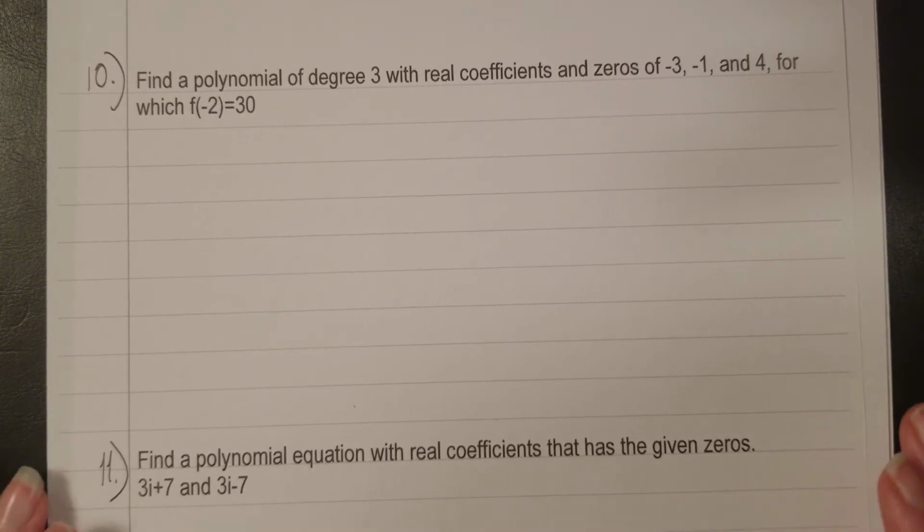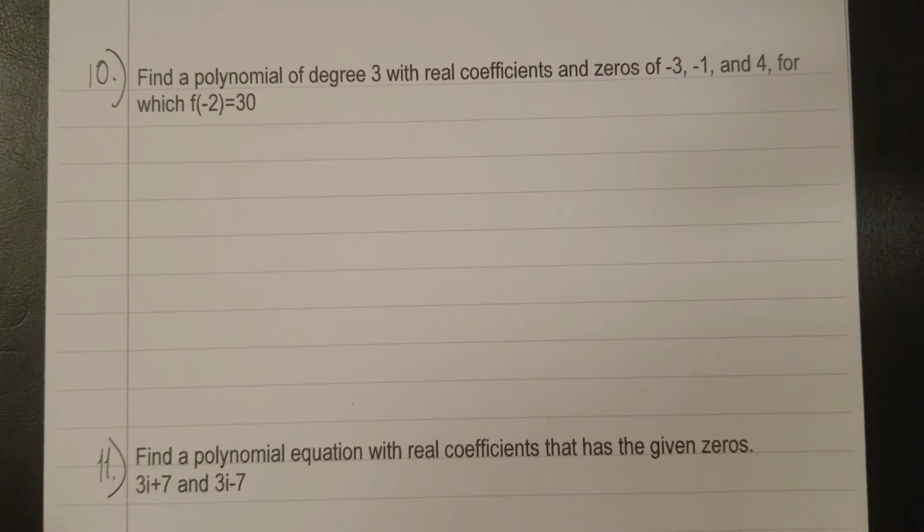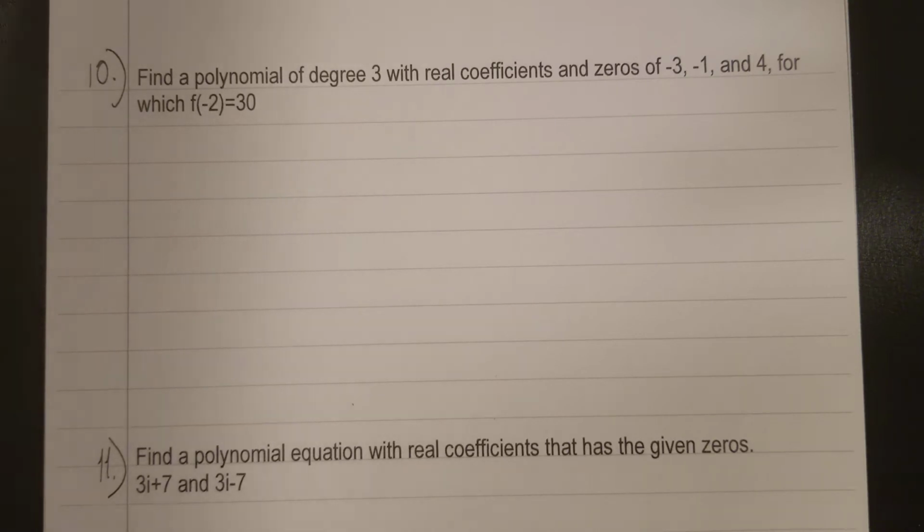Number 10, find a polynomial of degree 3 with real coefficients and zeros of -3, -1, and 4 for which f of -2 is equal to 30. Okie doke.